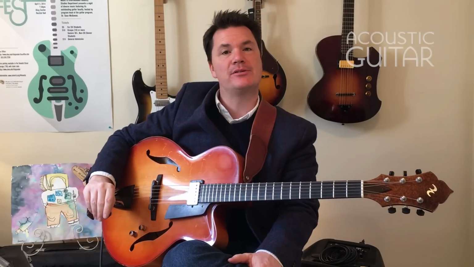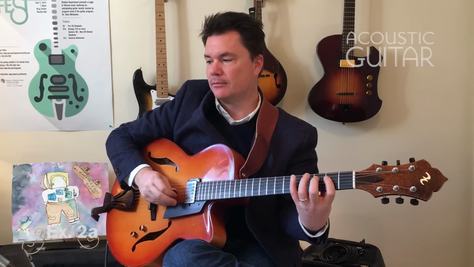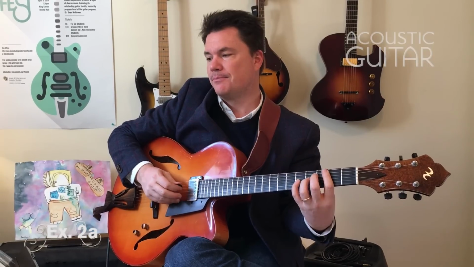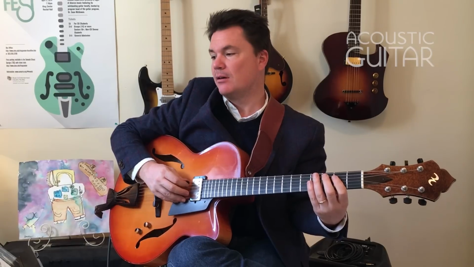Okay, here are examples 2A and 2B. Example 2A is a scale. And example 2B is that same C major scale but played in thirds.